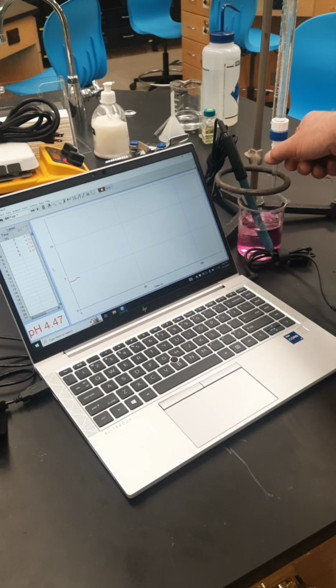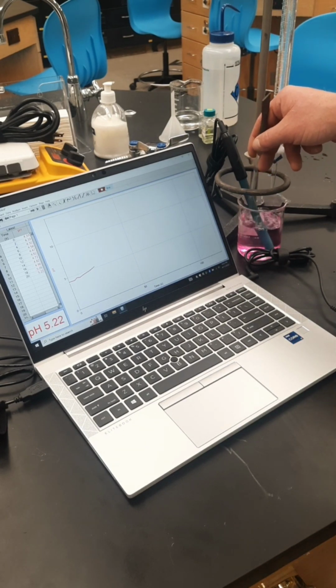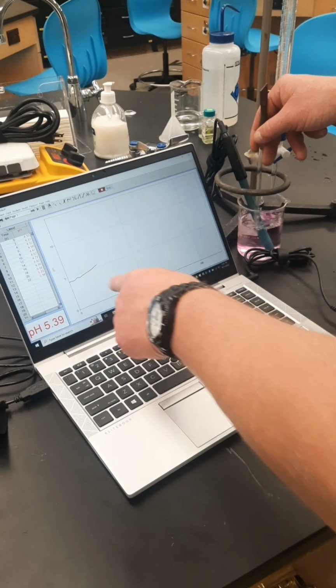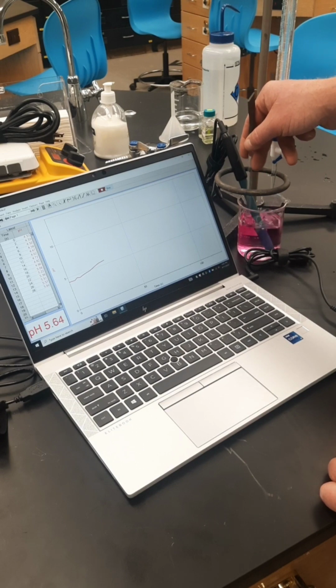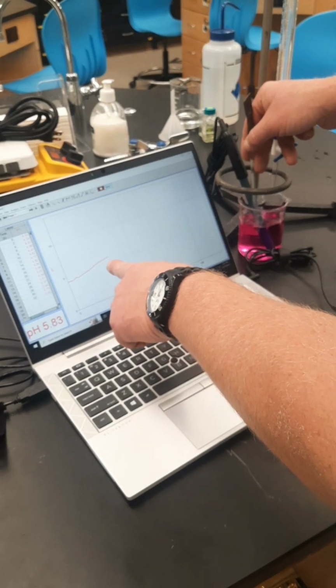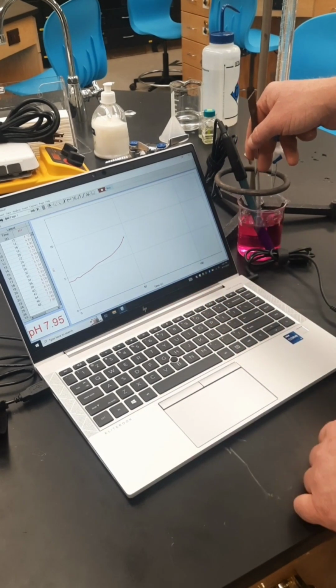Now, while that's dripping, I'm going to stir it. Okay. And what I'm watching, look at the pink color disappear. What I'm noting is that as time passes, the pH increases. And I'm looking for the end of the reaction when we are past the equivalence point. We see that it is increasing in pH.